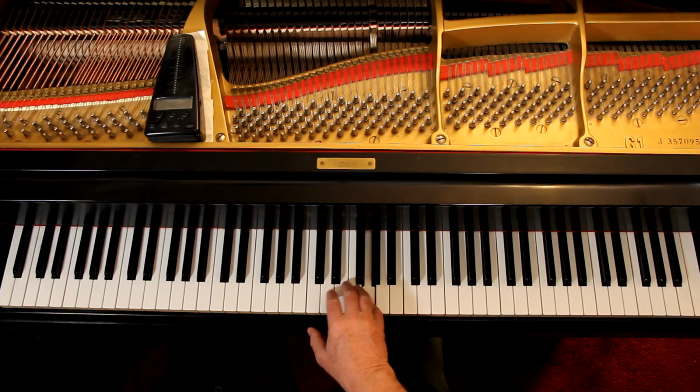1 and 2 and. You go any speed you want to. 1 and 2 and 3 and. I'm going really slow, but that's okay. I just slowed the counting down.